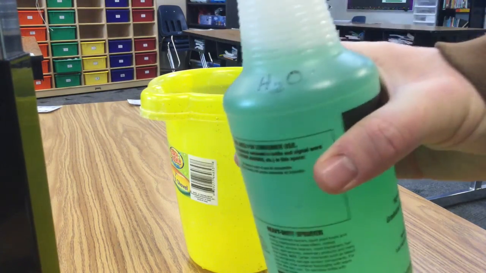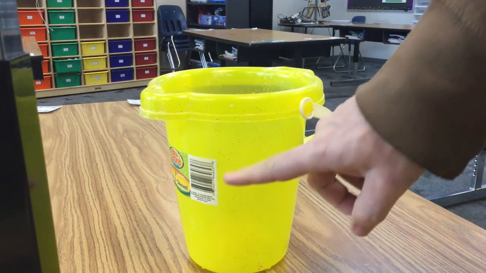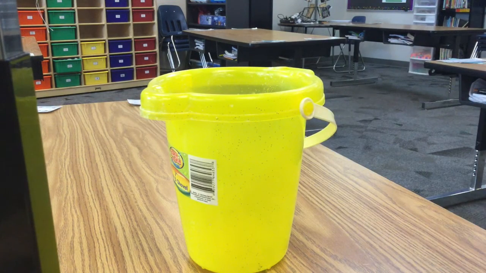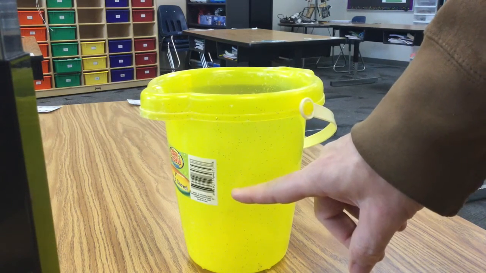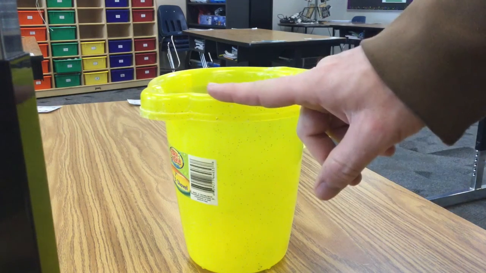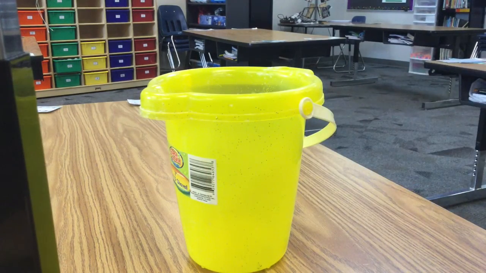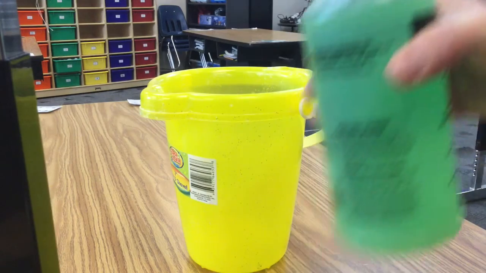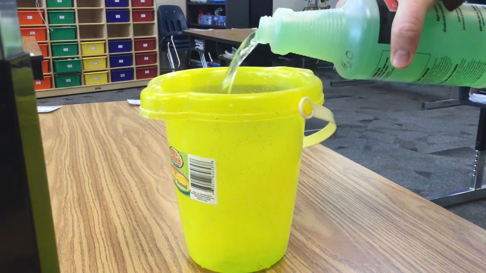We're going to take our water here and pour it right in and see how much of the pail we will fill. What I would encourage you to do is make a prediction ahead of time before I put the water in. Do you think it'll be here? Do you think it'll be all the way to the top, up near the top, in the middle? Make your prediction. Here we go, my 1 liter of green water. Don't drink it, by the way. And we'll pour it in there.